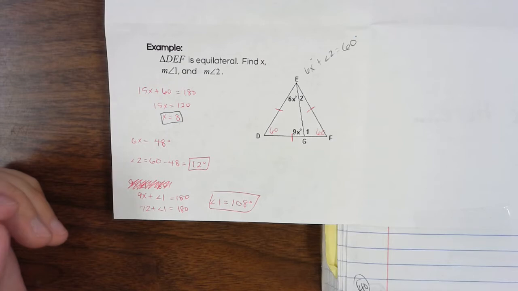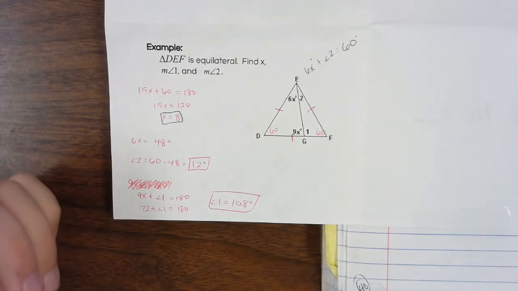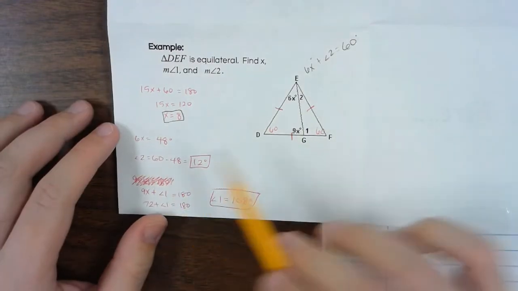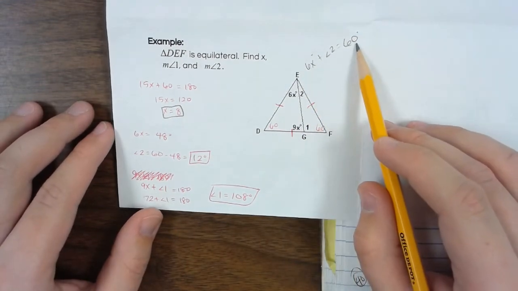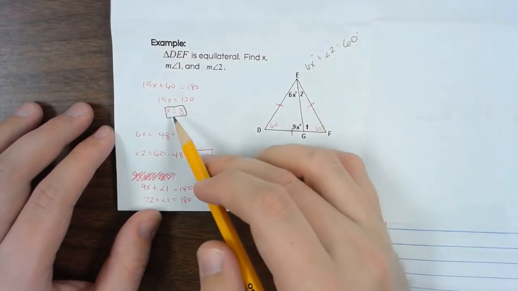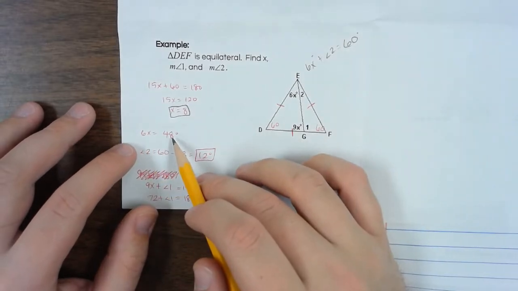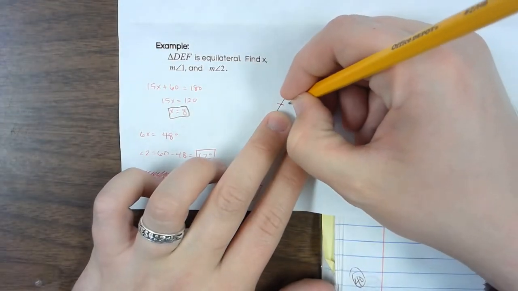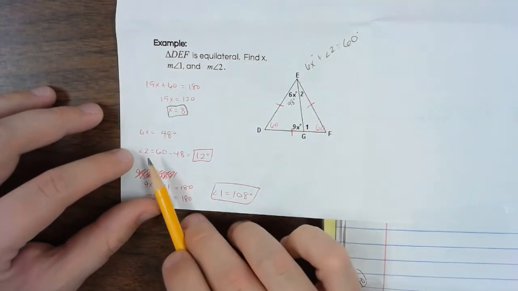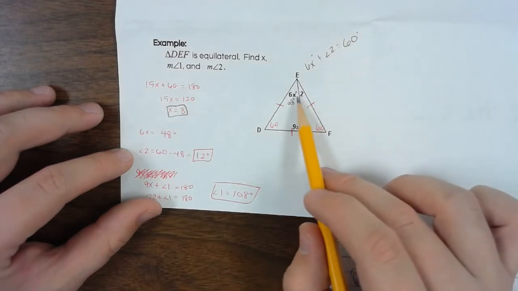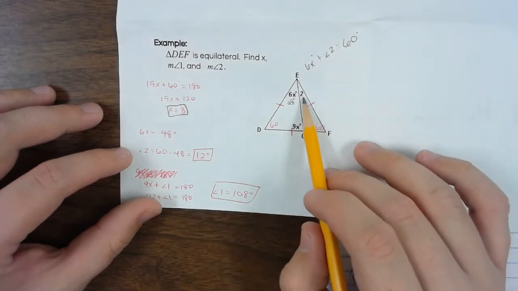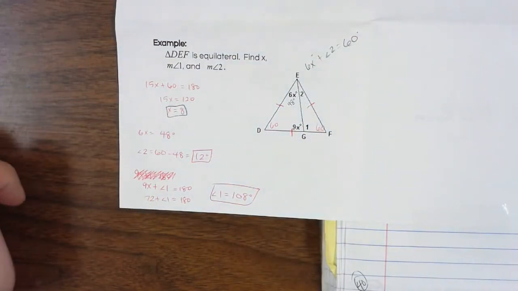Next up, I now want to solve for angles 1 and 2. So let's go for angle 2 first. Well, I know that 6x plus angle 2 is a 60-degree angle because it's one of my big angles in my equilateral triangle. Well, if I plug x into 6x, I'll get 48 degrees. So this 6x right here is just 48 degrees. So if I want to figure out what angle 2 is, I'm going to take 60, which is the whole angle, 6x plus angle 2, minus 48, and that equals 12. So angle 2 right here will equal 12 degrees.